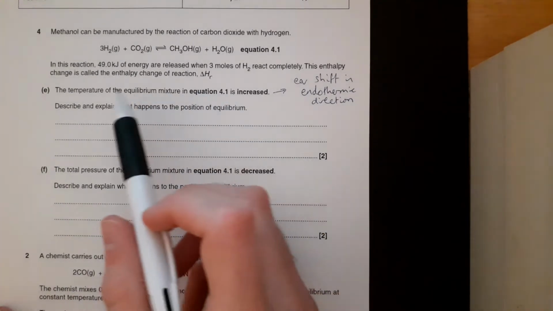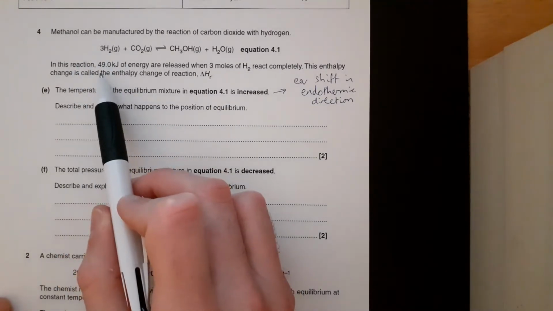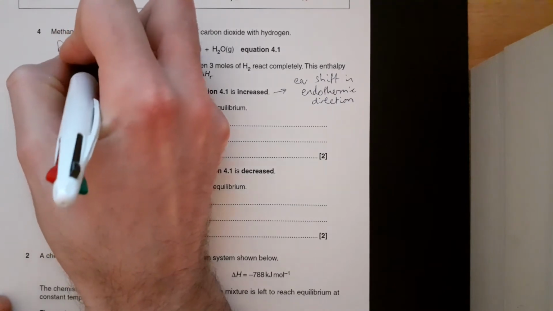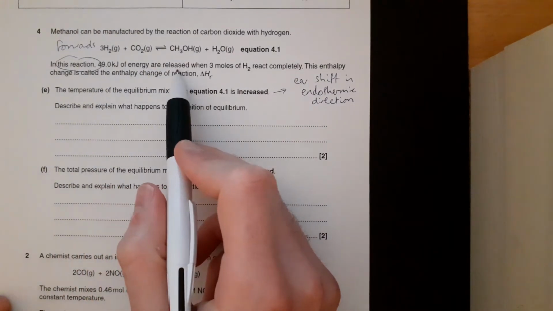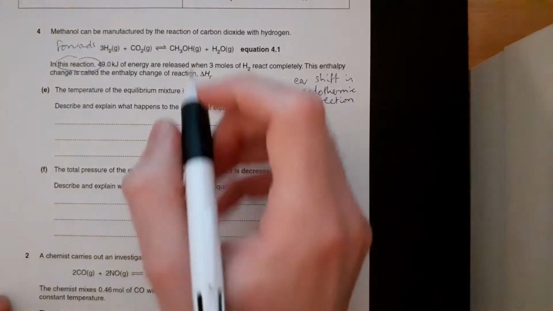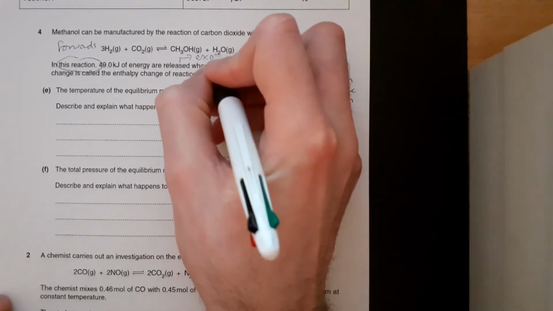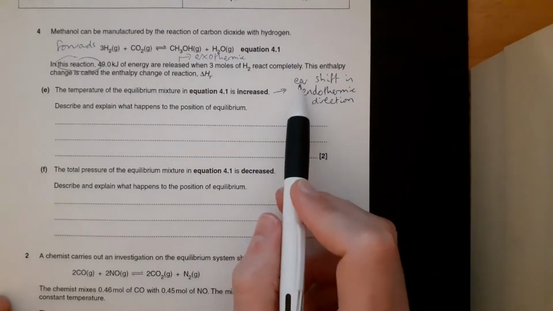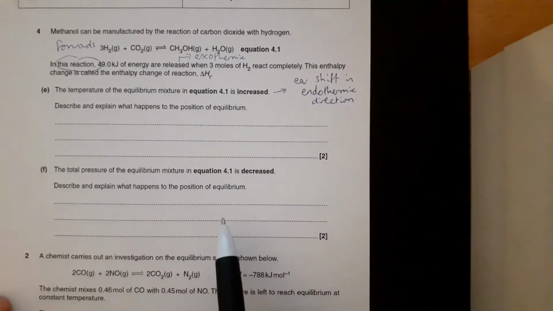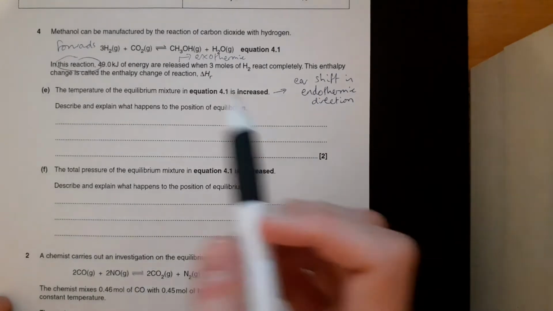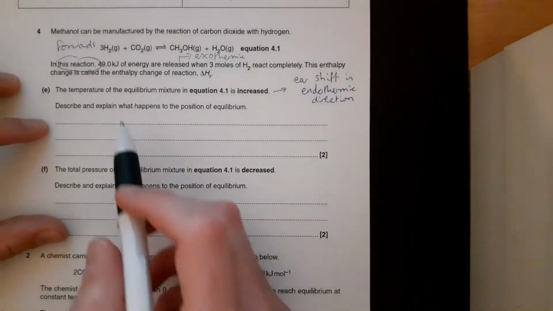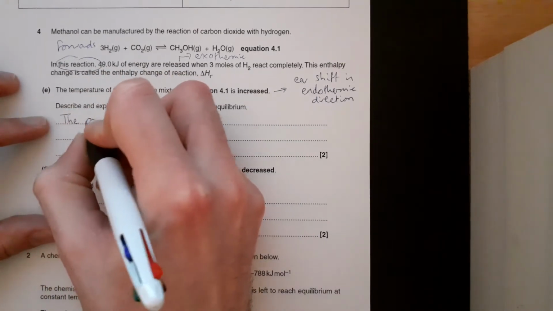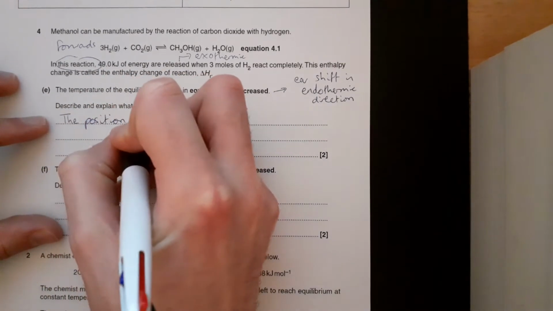Well, it says, what does it say here? In this reaction, so when they say this reaction, they mean forwards. 49 kilojoules of energy are released. So that means it's exothermic. So forwards is exothermic. So if the equilibrium is going to shift in the endothermic direction, it's going to shift backwards. So it's going to shift to the left. Okay. So what happens to the position of equilibrium? The position of equilibrium shifts to the left.